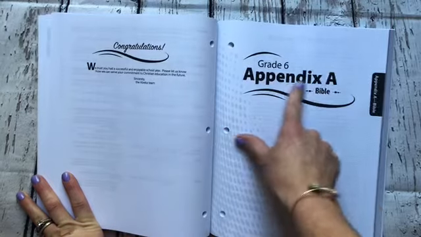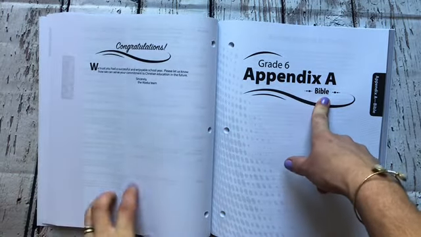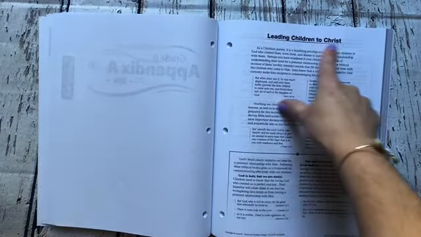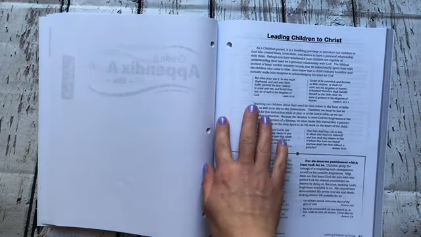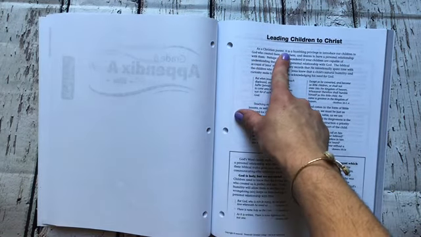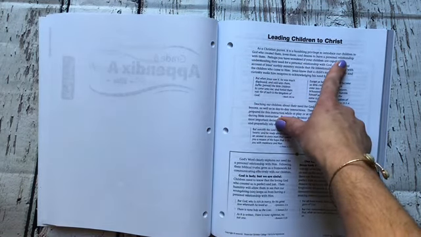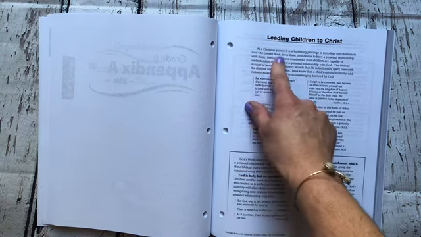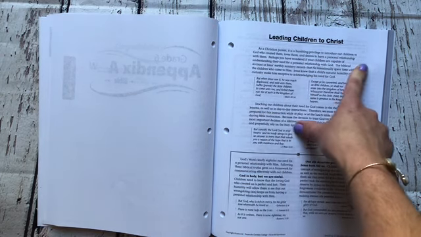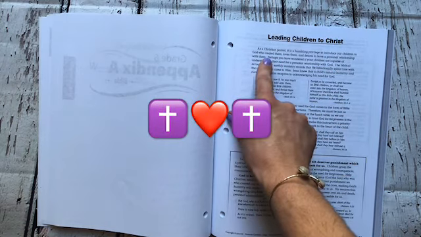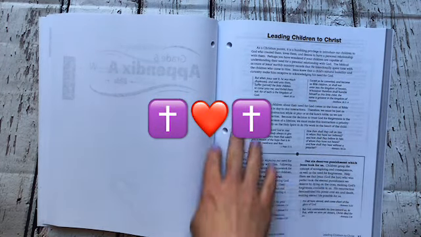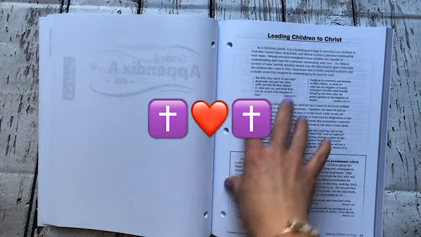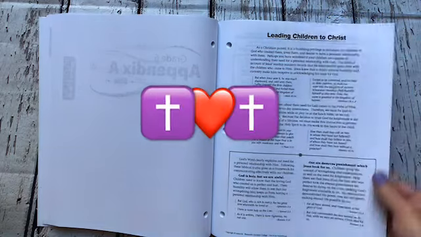Here is Appendix A, Bible. So this here is leading children to Christ, and it's just telling you as a Christian parent, it is a humbling privilege to introduce our children to God who created them, loves them, and desires to have a personal relationship with them. So this kind of breaks it down to why it's so important to lead our children to Christ.